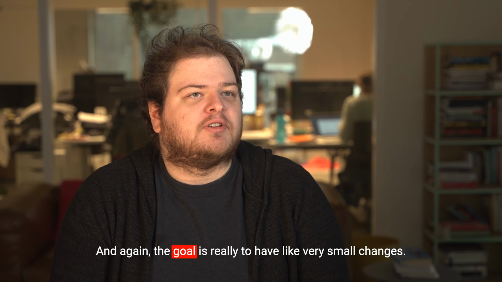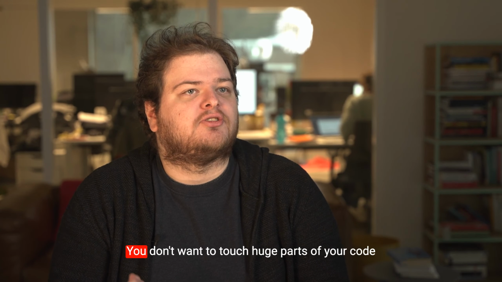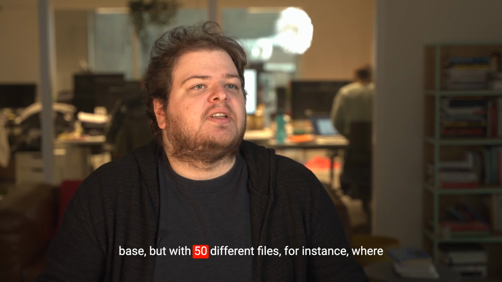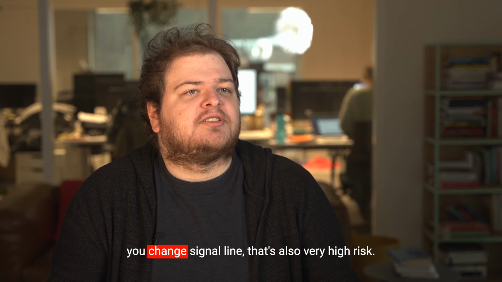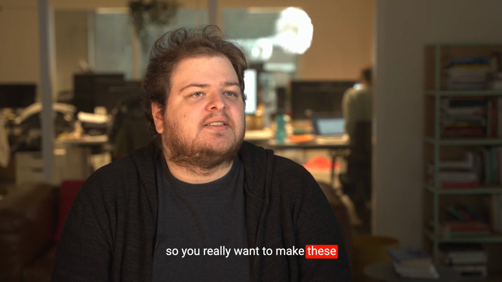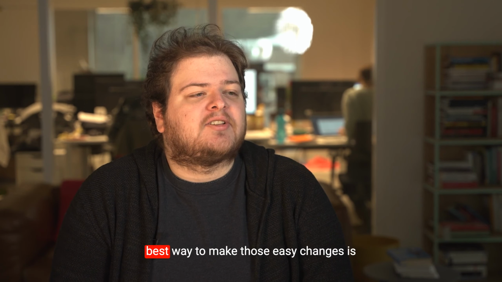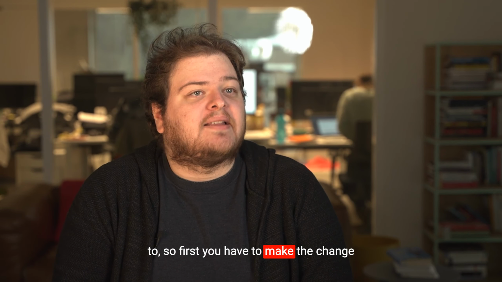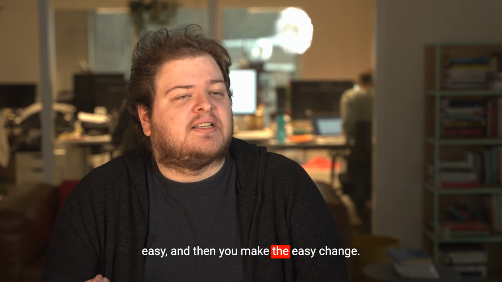And again, the goal is really to have very small changes. You don't want to touch huge parts of your code base with 50 different files, for instance, where you change a single line. That's also very high risk. So you really want to make these changes as easy as possible. And the best way to make those easy changes is first you have to make the change easy, and then you make the easy change.